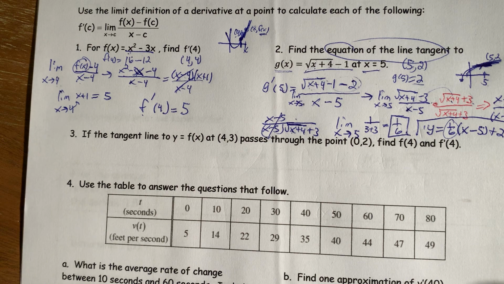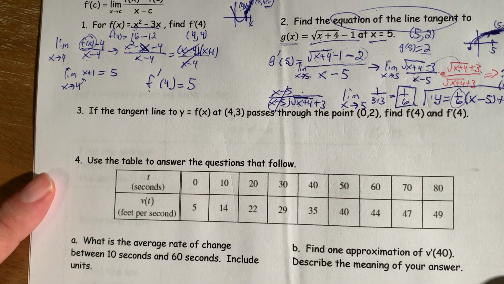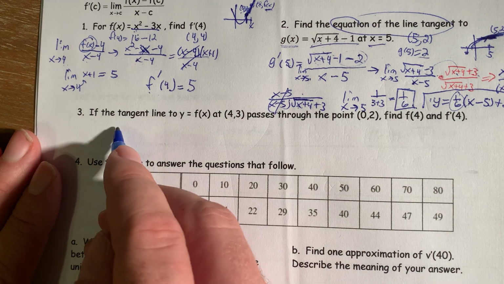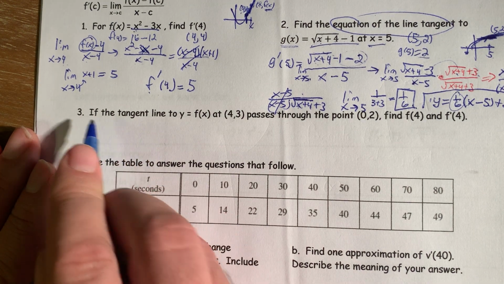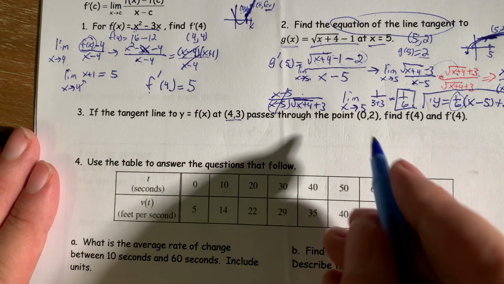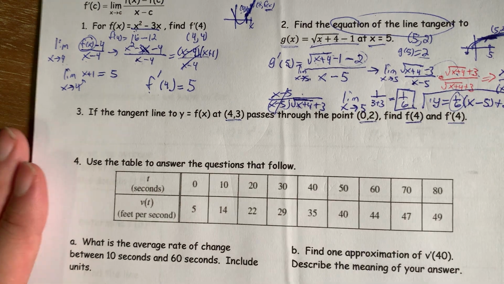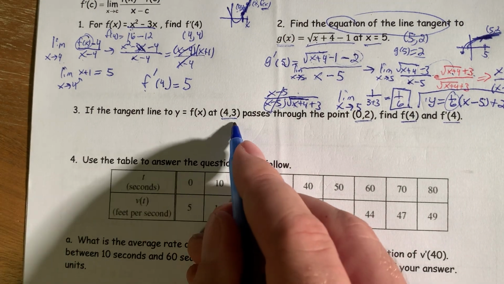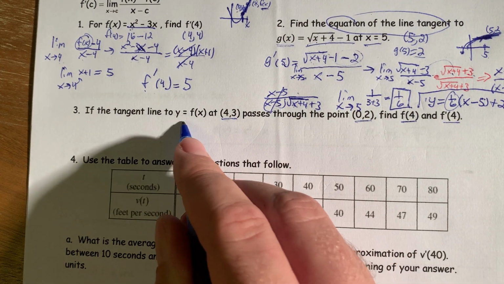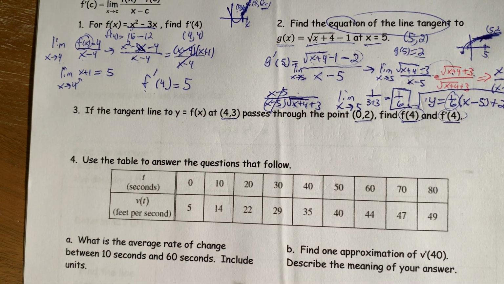All right. By the way, much of this first page is just making sure we're good on stuff from previous days and going a little bit deeper. So let's see how you do on this one. If the tangent line to y equals f of x at 4, 3 passes through the point 0, 2, find f of 4 and f prime of 4. So it's telling you information about the tangent line to f of x and then asking you about f of 4 and f prime of 4. So let's see how you did.